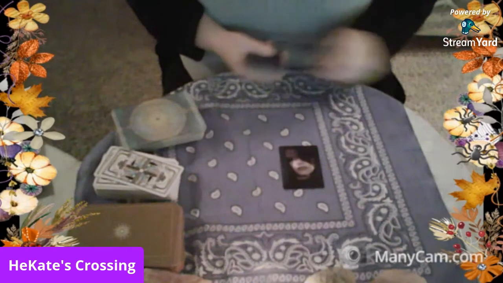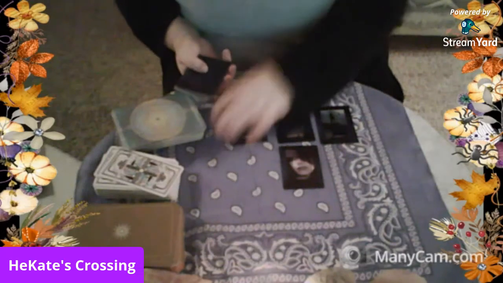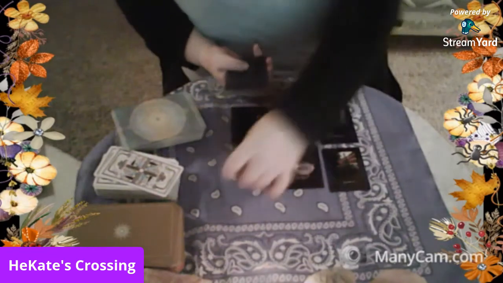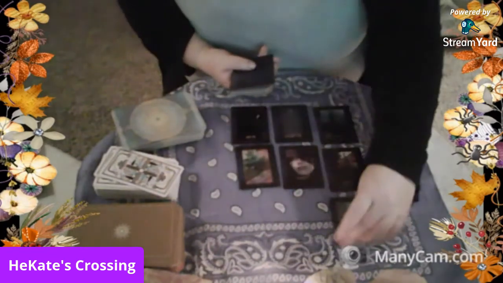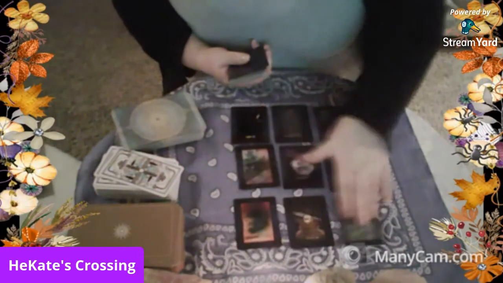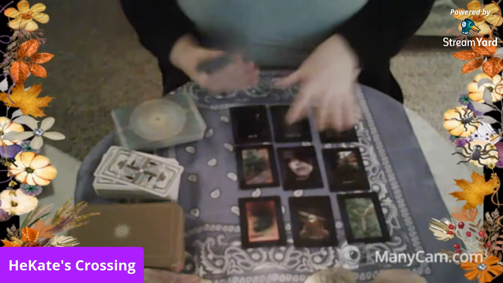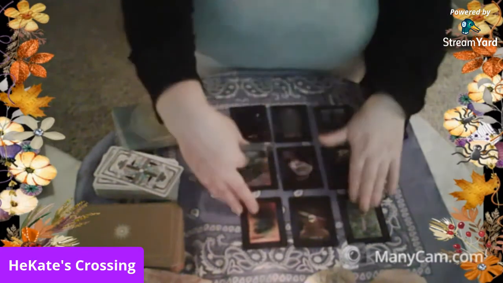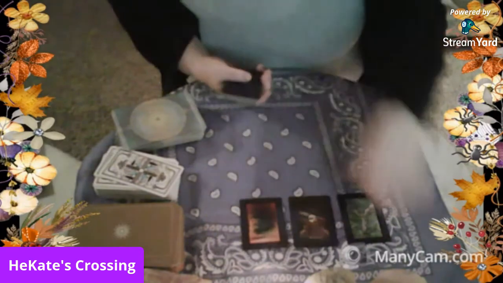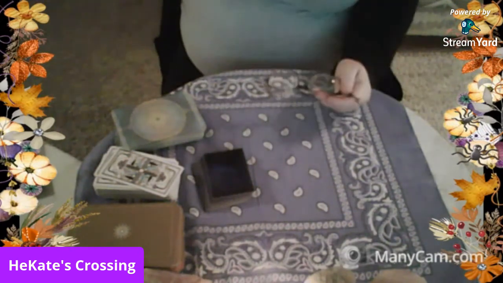Then you've got 3 cards at the top, 1 on either side, and a row of 3 at the bottom. So that's your 9 cards. You can do that with any deck, but yeah, just to get started.